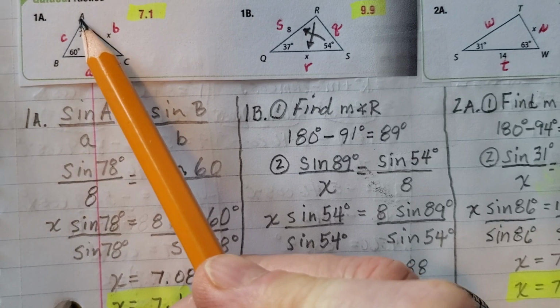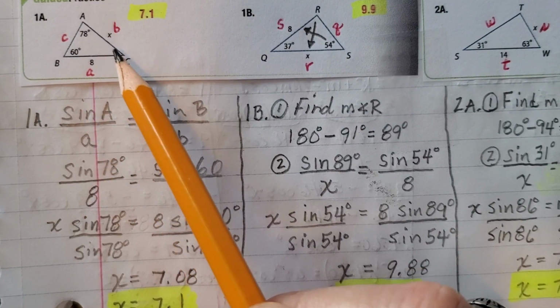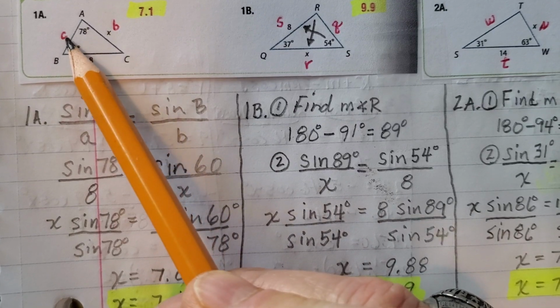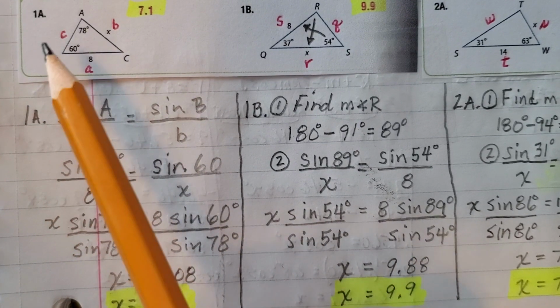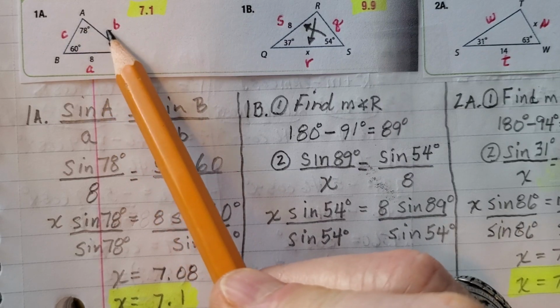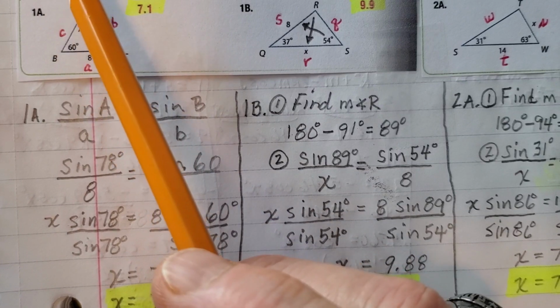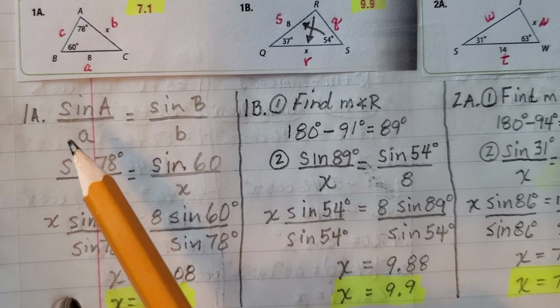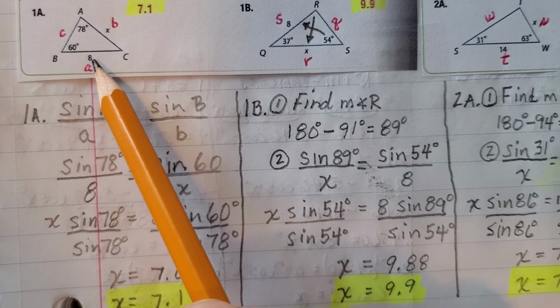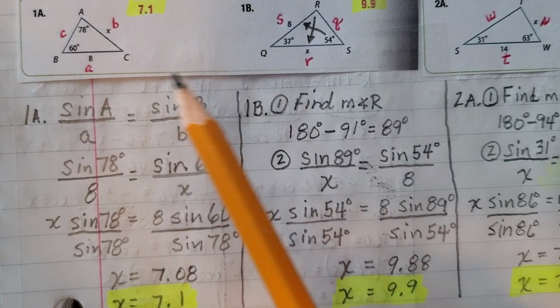Opposite angle A is little a, opposite angle B is little b, and opposite angle C is little c. From there, what do you know? You know two angles and a side. So this is angle, side, and that's why you're using the law of sines. That's why you're going to use the law of sines up in your notes, because it's angle, side. So you would set up and you would find where x is.